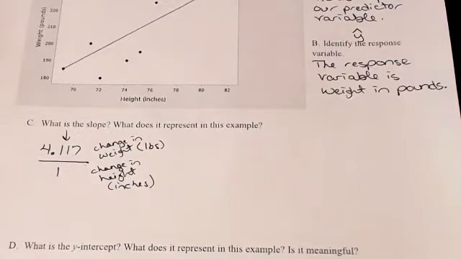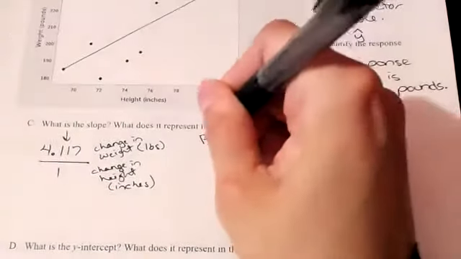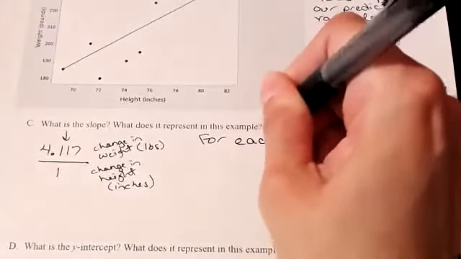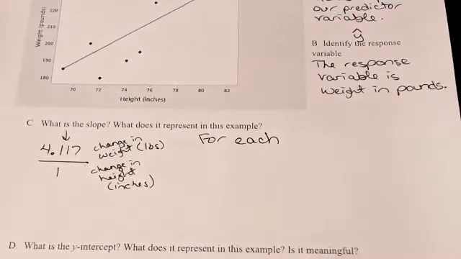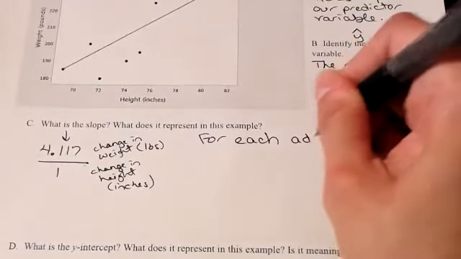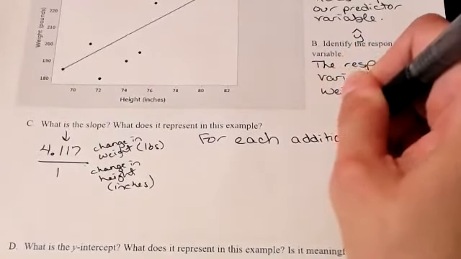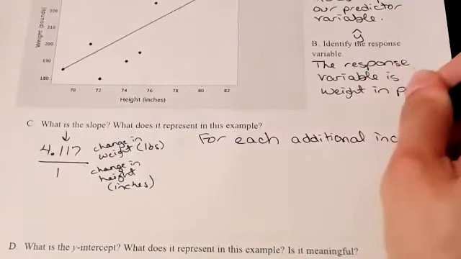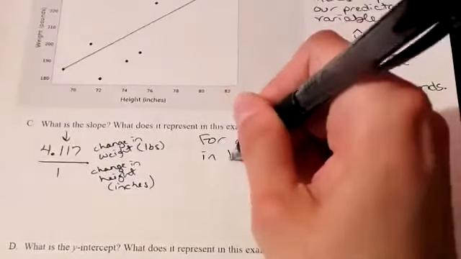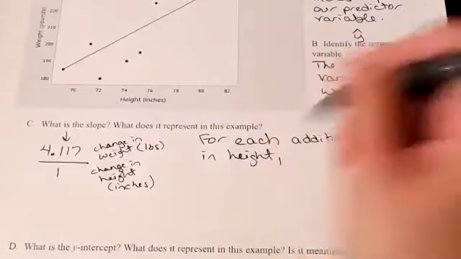Awesome. I love it. Okay, let me write exactly that. So for each, and I'm basically going to take all of those and tweak just a tiny bit, but I love the fact that we're including our values. So for each additional inch in height, right?